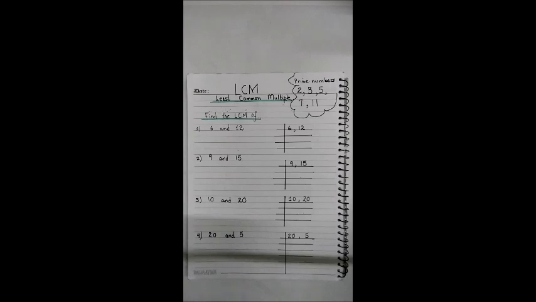11, yeah, 11 is there. Only it's divisible by itself. But do you think 11 comes in any other table? No, it does not.